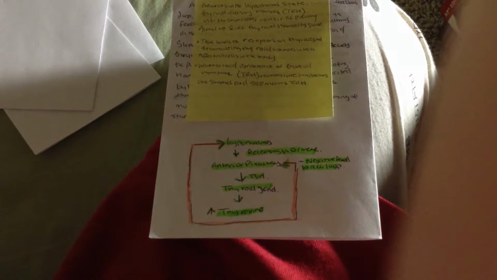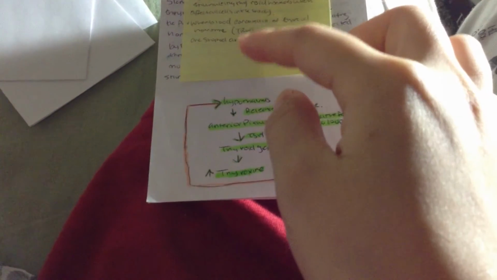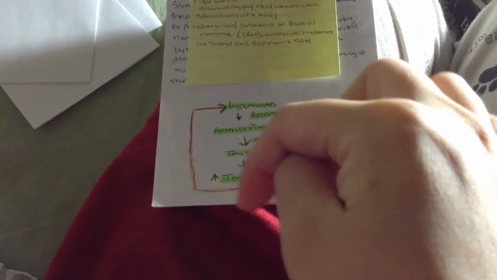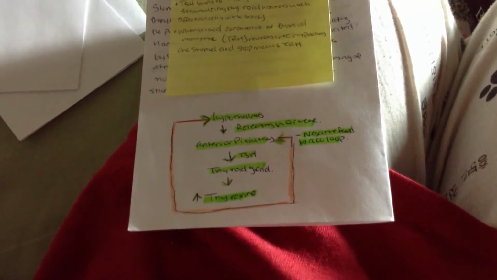When the blood concentration of thyroid hormone rises, neurons in the hypothalamus stop making TRH, which you can see here where it starts when thyroxine increases in level, then there's a loop that it goes through, and it goes to the anterior pituitary.